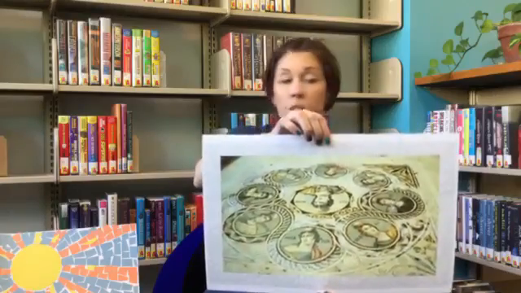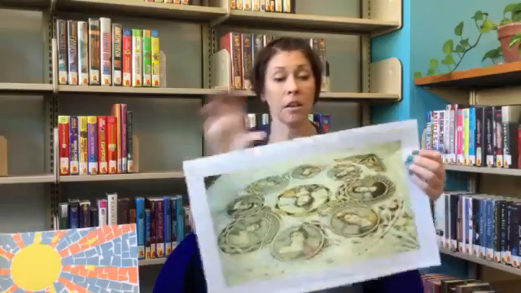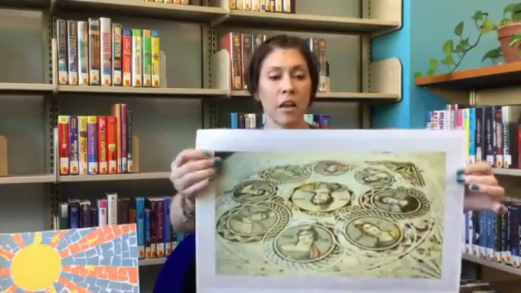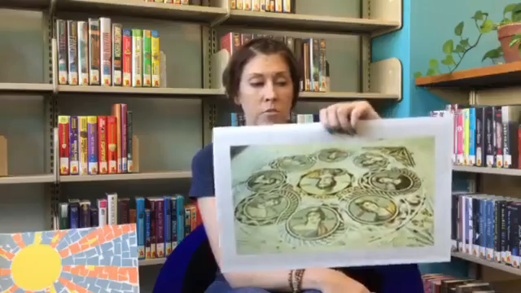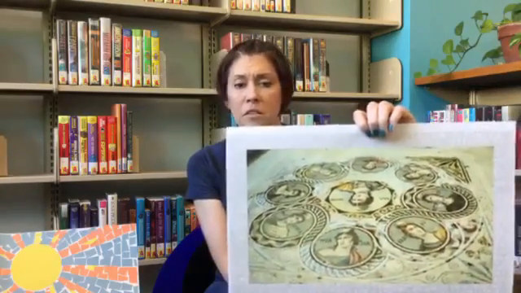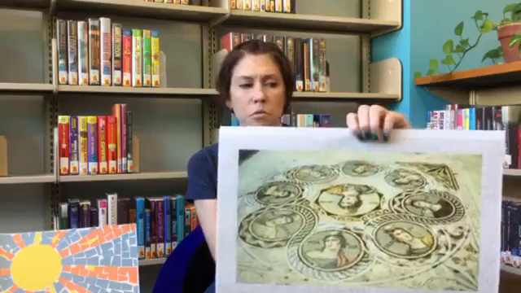Okay, so we have the Standard of Ur, and now we have this. This is a mosaic. This is not a painting. That's pretty detailed, huh? Really, really detailed. In fact, this is actually on a floor, and you can walk on it. You're not supposed to anymore because they're protecting it, but you could walk on it. It really does look like a painting, doesn't it? It's so detailed. Those pieces are so tiny.